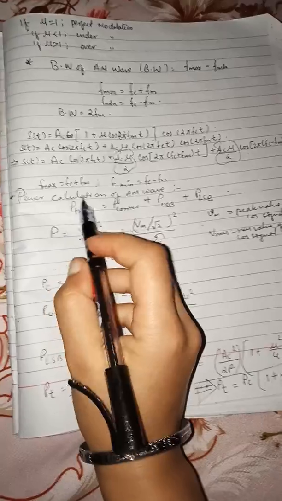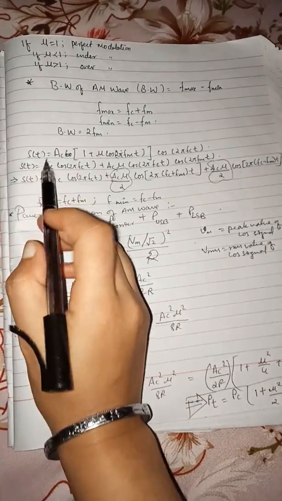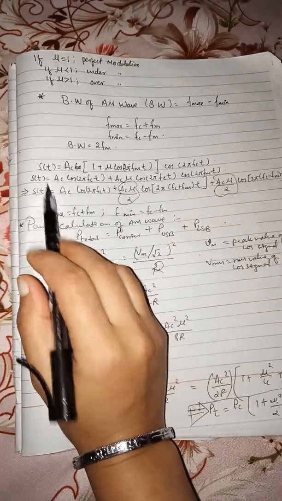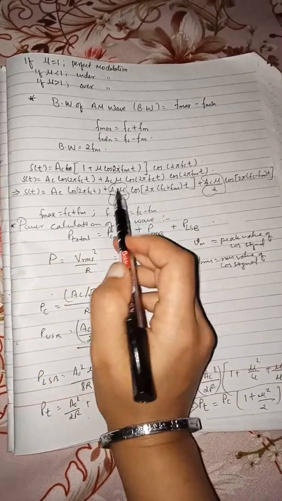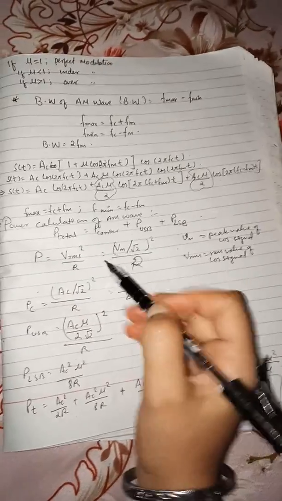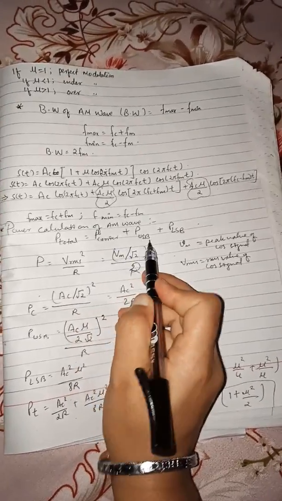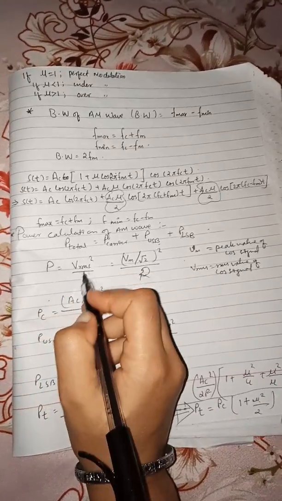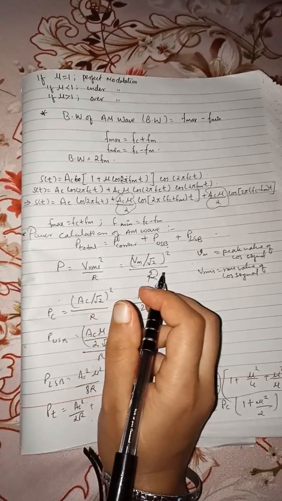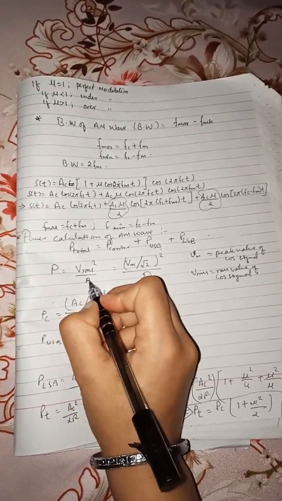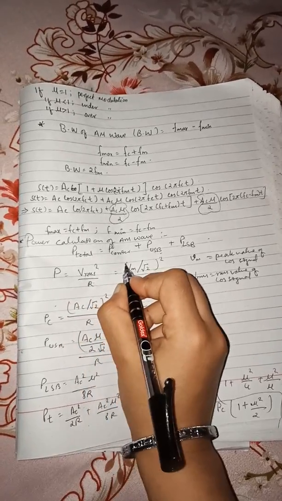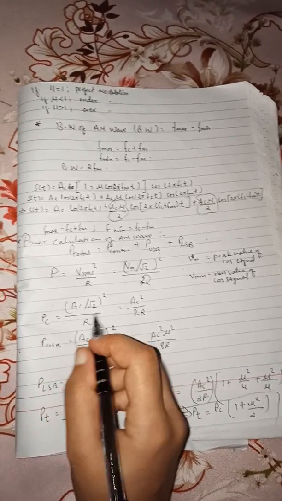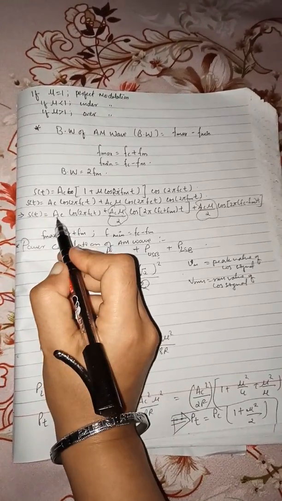Now let's look at the power calculation of the AM wave. The modulated wave is this, and it can be represented as this. The total power will be carrier power plus upper sideband power plus lower sideband power. We know that power is equal to Vrms squared by R, and Vrms is equal to the peak value by root 2. This will give Pc, whose amplitude is Ac here.